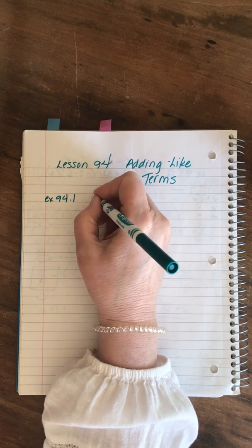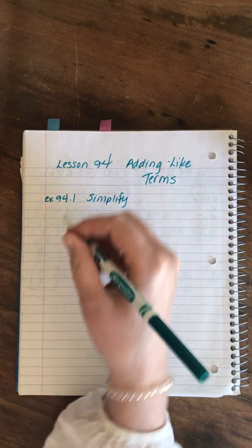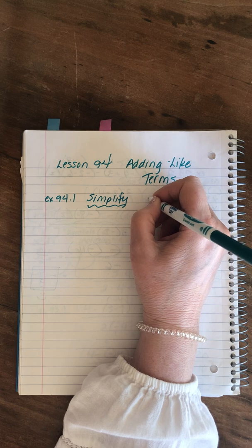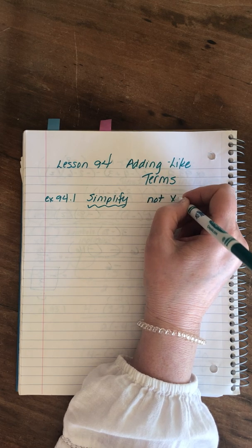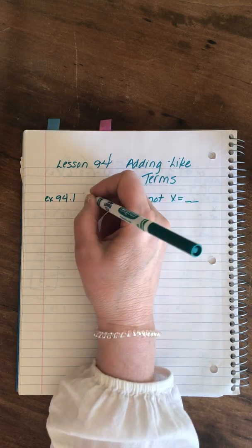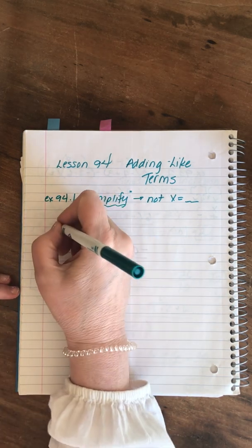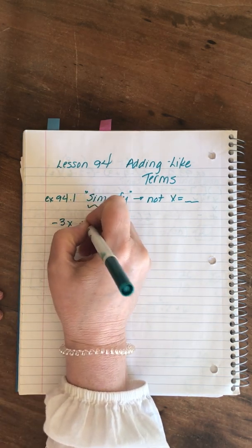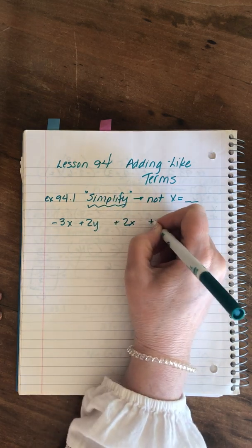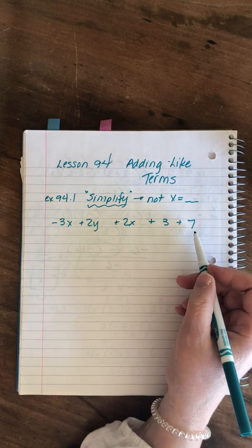The instructions are to simplify by adding like terms. Simplifying means we're not going to get something like x equals blank. We're not going to get that if we simplify. It just means we're going to get a more condensed version of what we've got. Okay, then we have a big long line of things. We're adding together this long chain of numbers.